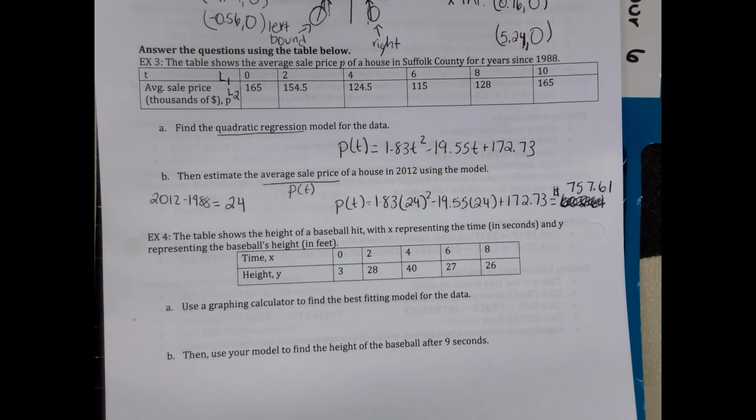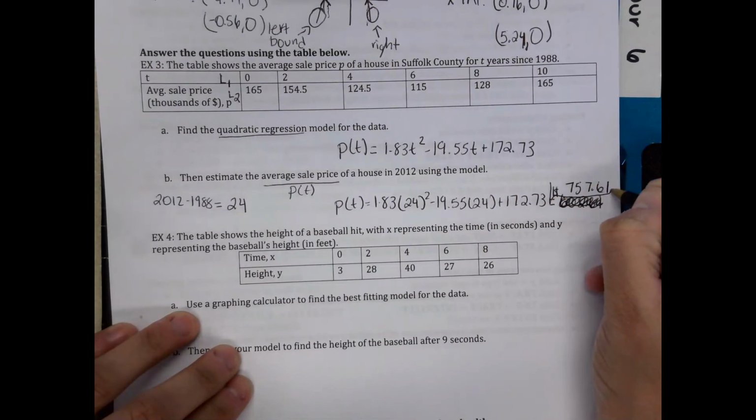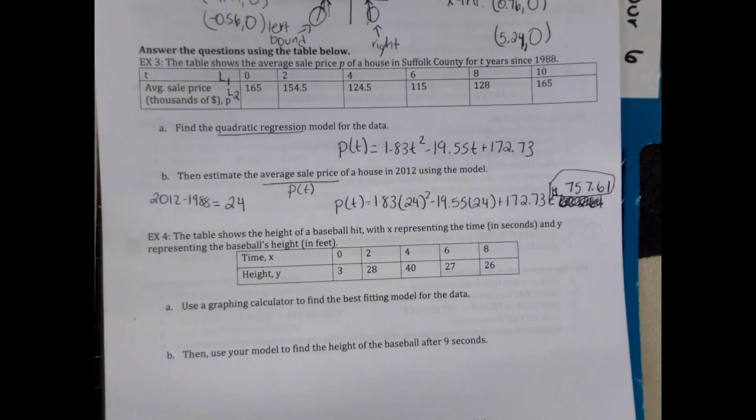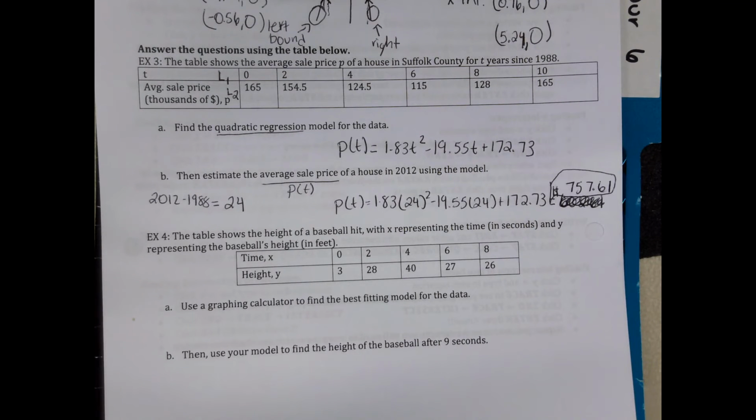Okay, questions there? Okay, so that's our answer there. And that would be in thousands of dollars. It's the price of a house, so yeah, that makes sense.